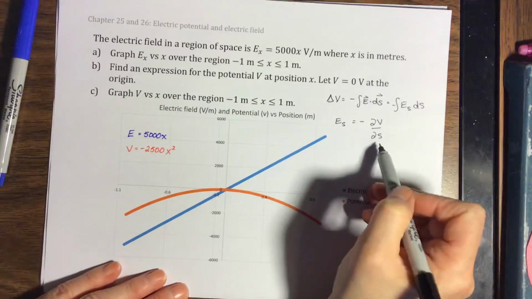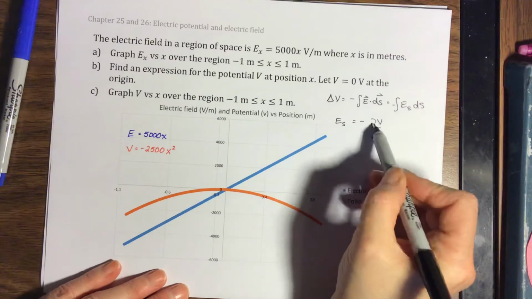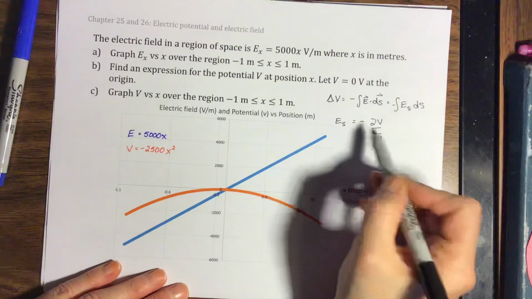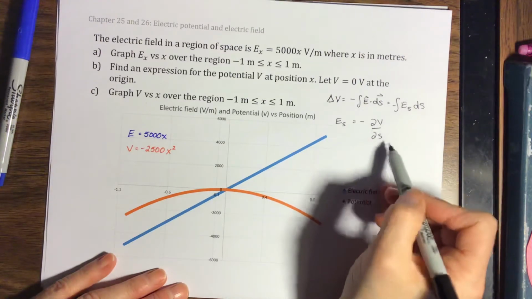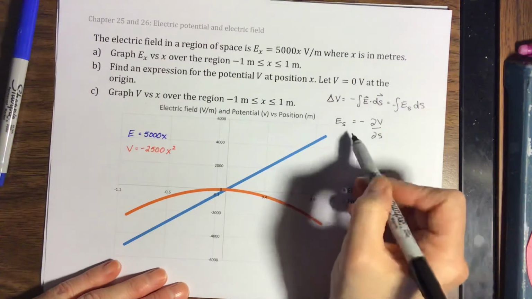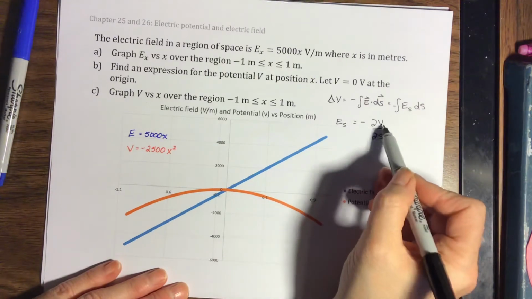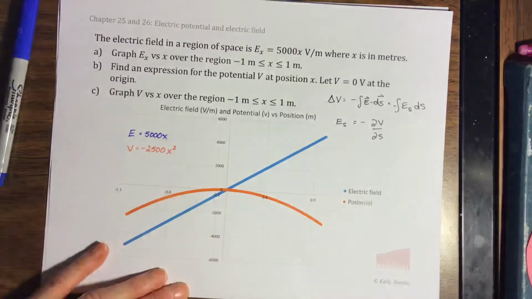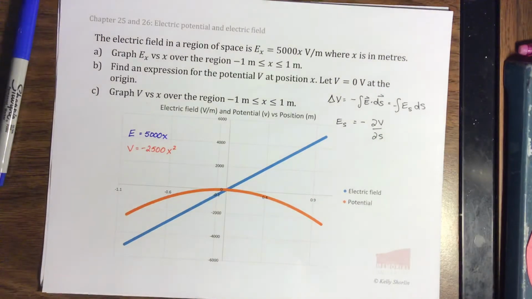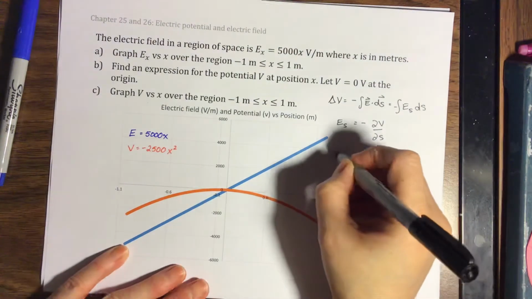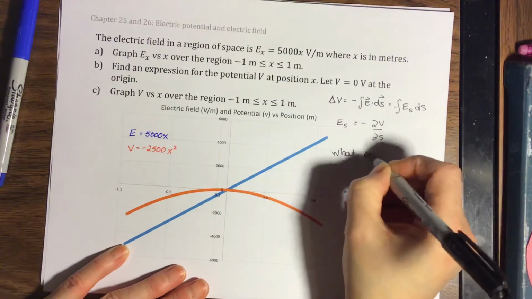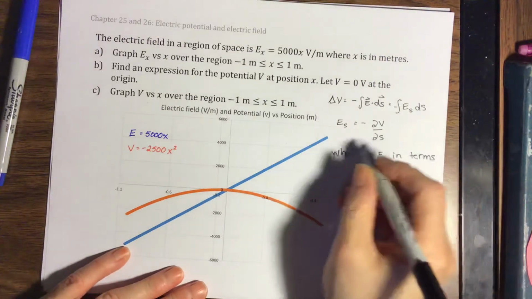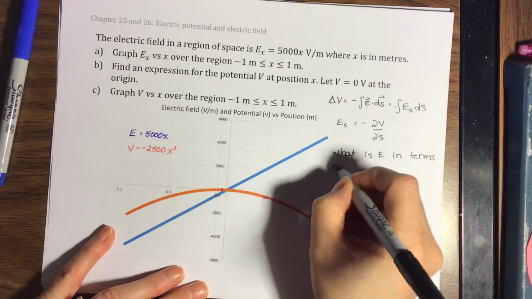I assume you've seen this symbol before. It means a partial derivative. So it's like a D, but it's a bit curly. It's called die. So it means to get a component of electric field, you take the derivative of potential with respect to that variable. If we were doing the x component, we would take the derivative with respect to x. The y component would be the derivative with respect to y. So let's think about that in terms of our graph. What is E in terms of the graph of the potential?